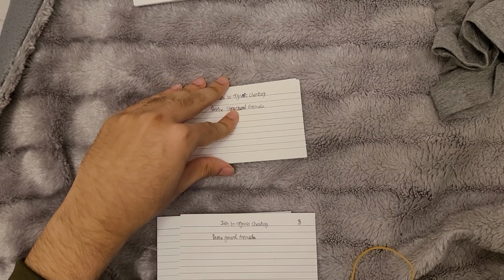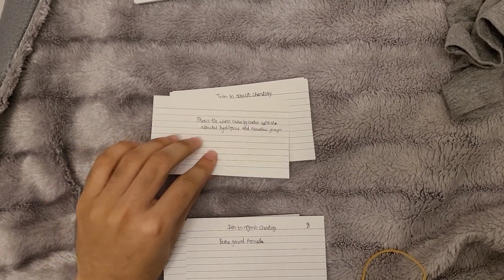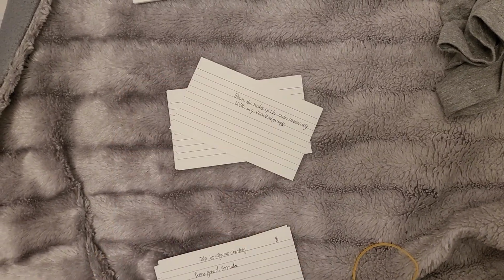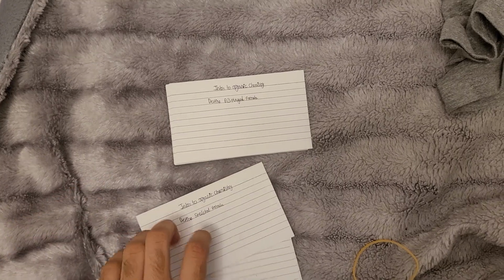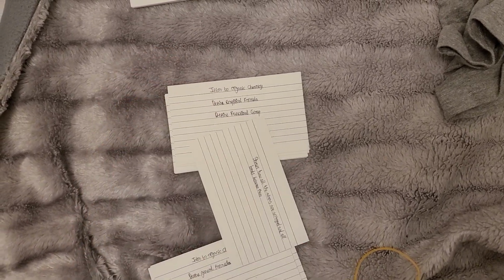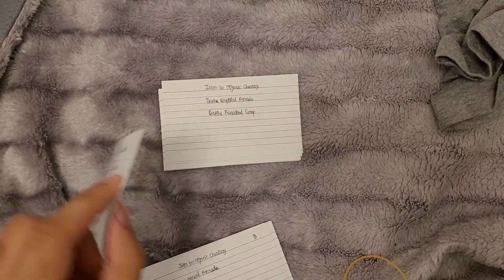Structural formula shows atoms carbon by carbon with attached hydrogens and functional groups. Skeletal formula shows the bonds of the carbon skeleton only, with any functional groups. Displayed formula shows how all the atoms are arranged and all the bonds between them.